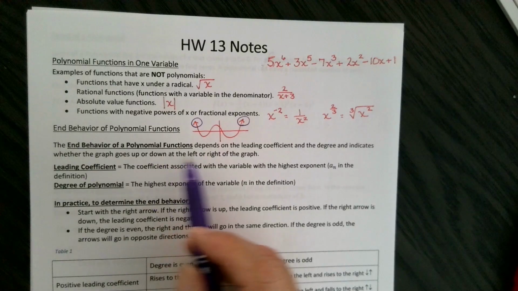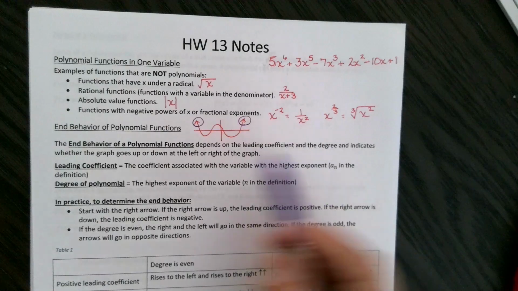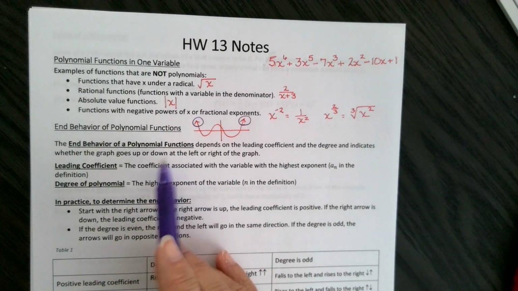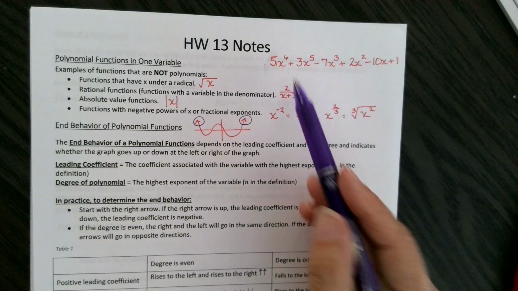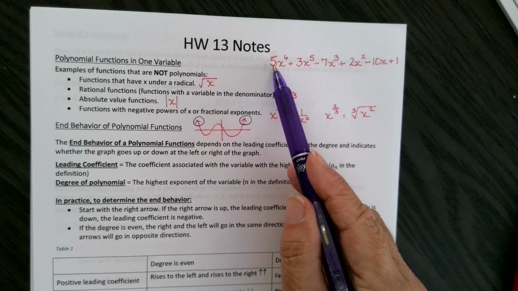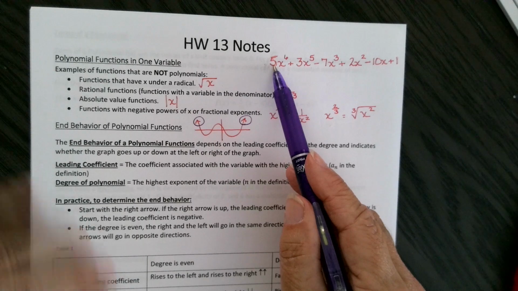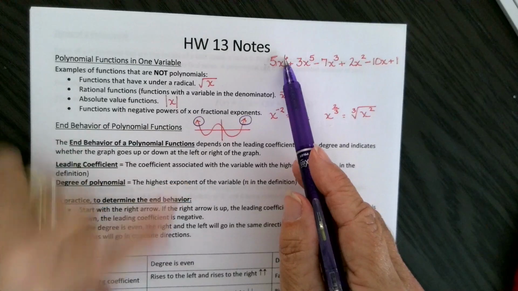It depends on the leading coefficient. Oh, wait, let's try this. Sorry, wrong thing. The leading coefficient is associated with the variable with the highest exponent. Up here, this has the highest exponent. The leading coefficient is this 5. The degree is the highest exponent, so the degree of this would be 6.